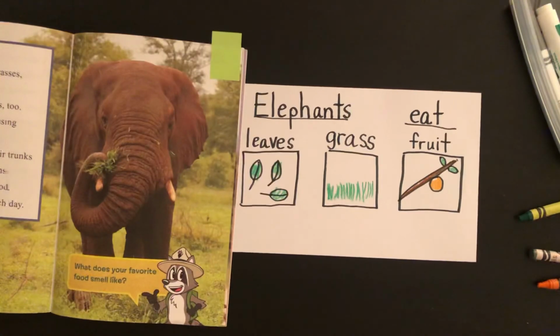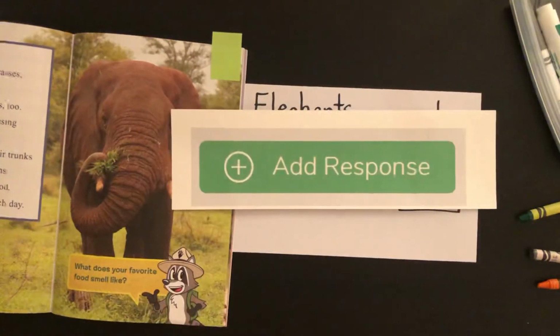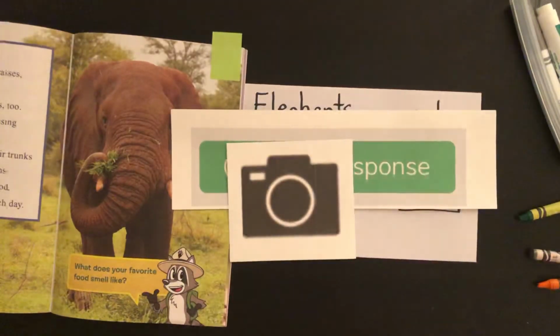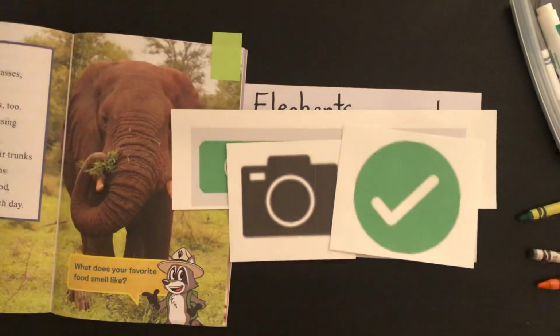When you're finished, friends, you are going to press the add response. Then you're going to take a picture of what you wrote and then press check.